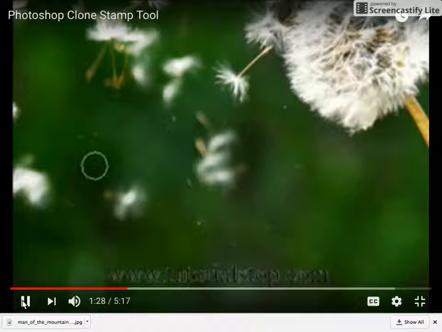the left and right bracket keys on my keyboard, and that's usually next to your P key. As you can see, the left bracket key makes it smaller and the right bracket key makes it bigger. I'm going to sample the region that I want to cover this white spot with. So I want to sample this region. Hold down my Alt key. You can see when you hold down your Alt key, you get that little target symbol. While you hold down that Alt key, you click, and that targets that region.